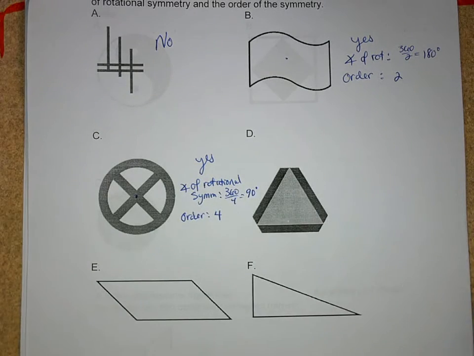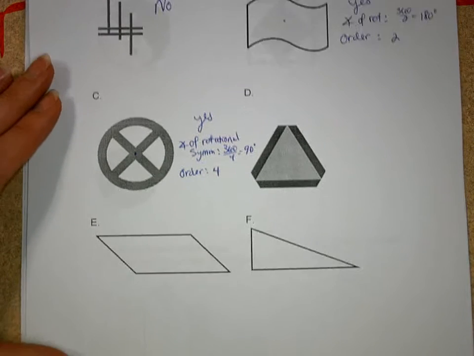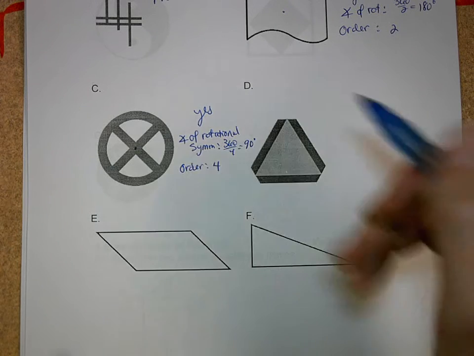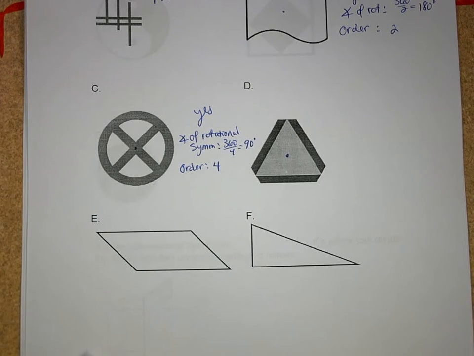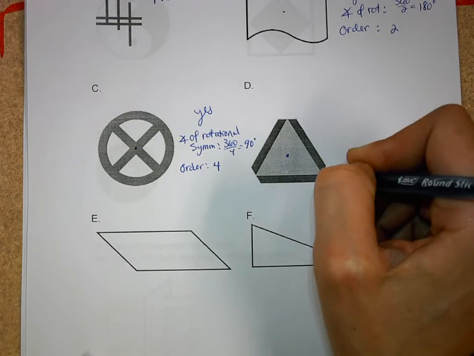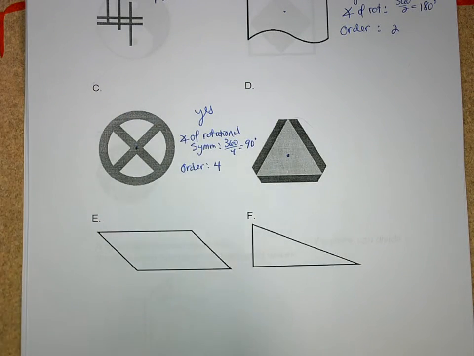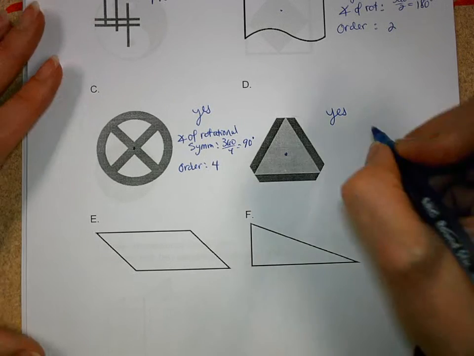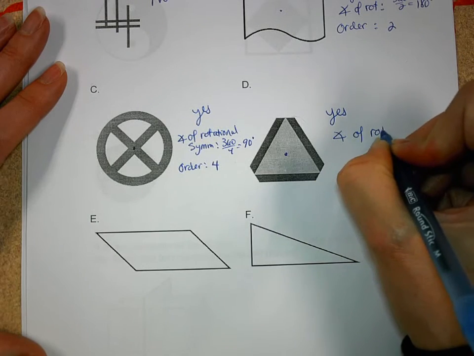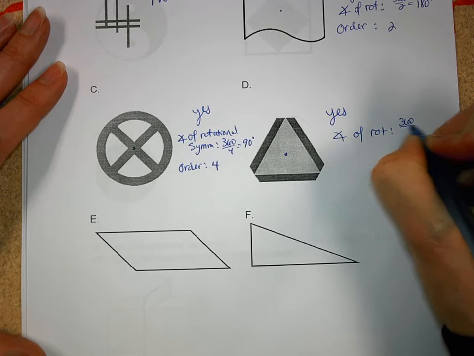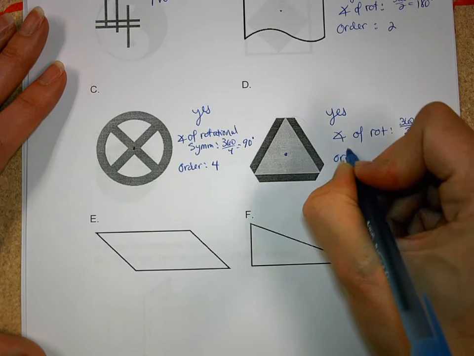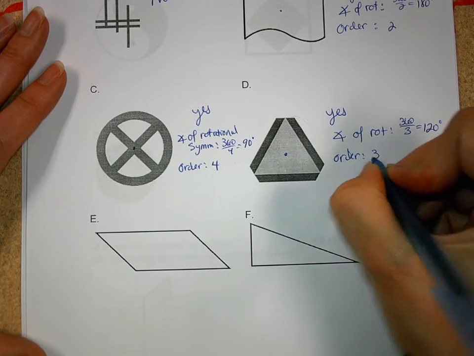Now this symbol is a slow-moving vehicle symbol. I saw this a lot as a kid. I grew up in the country, so all the tractors had to have them while going to their next field on the main roads. If I put my point right in the center, you really have a circumscribed circle that surrounds the figure. I say yes, it does have rotational symmetry. The angle of rotational symmetry is 360 divided by 3 this time, which is 120 degrees, and my order is 3.